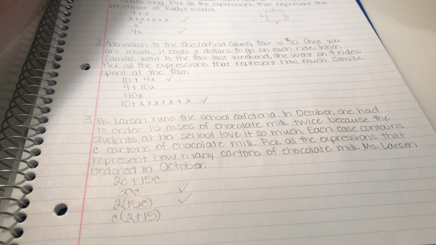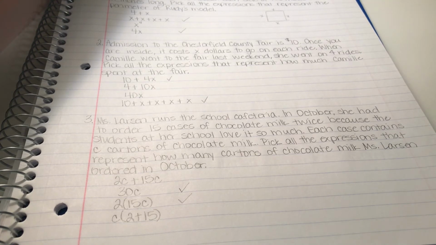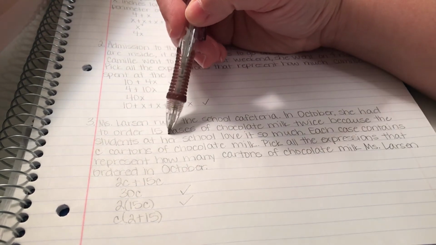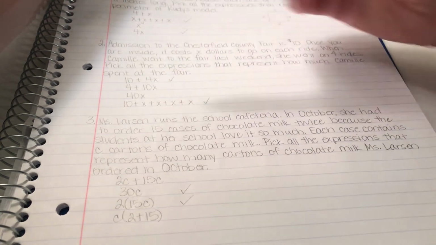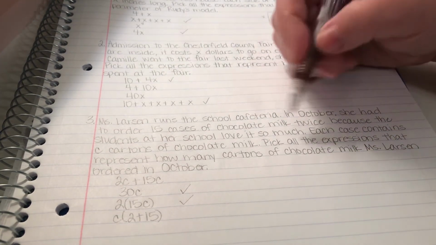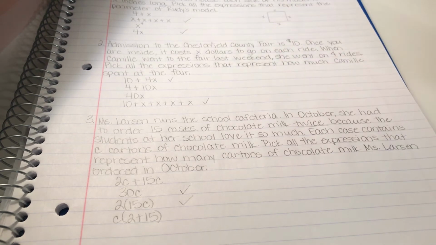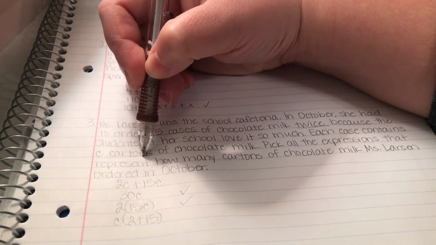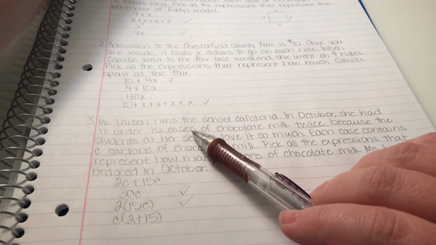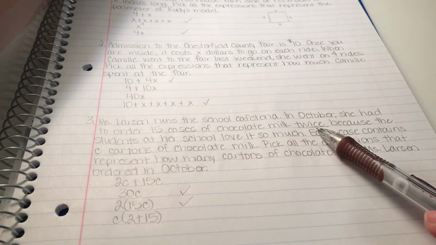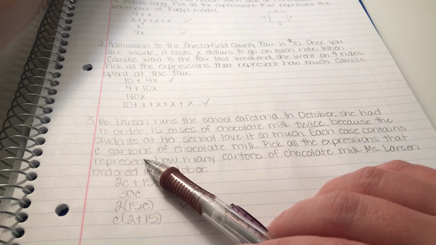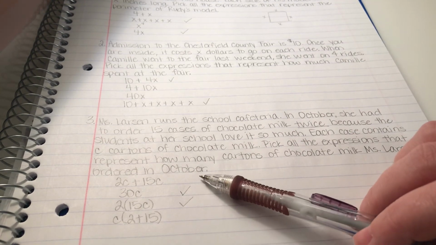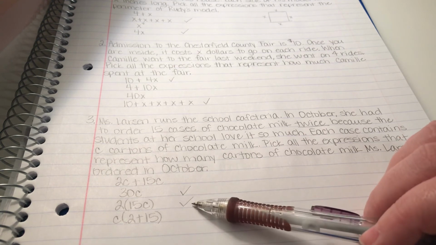So, kind of a test-taking strategy or a study tip here is to highlight or underline the important numbers or phrases. So she had to order 15 cases of chocolate milk twice, right? Because the students at her school love it so much, each case contains C cartons. So there's 3 important pieces of information here. 15 cases, twice, and each one has C cartons of chocolate milk. So C would be a number that we don't know. So our 2 correct answers for this are 30C or 2 times 15C.